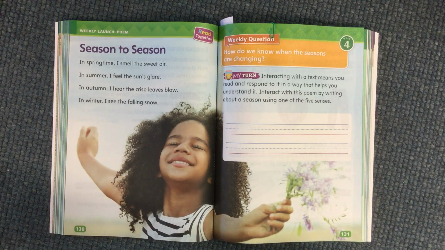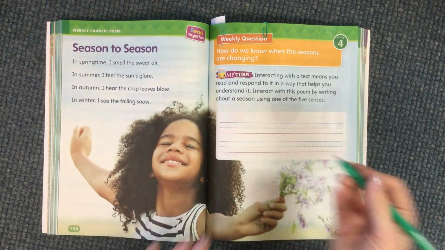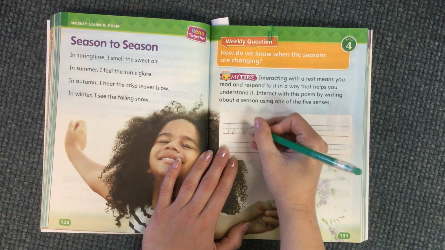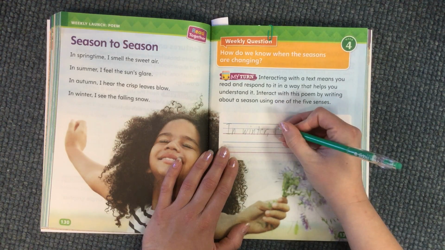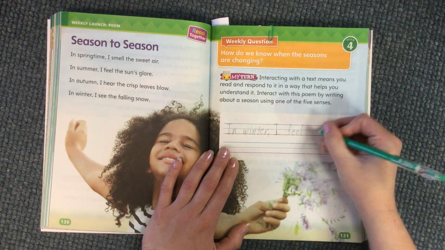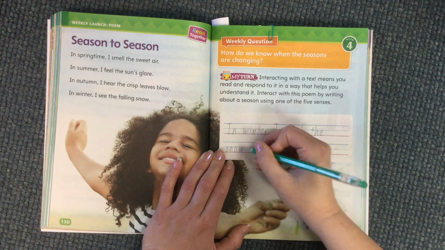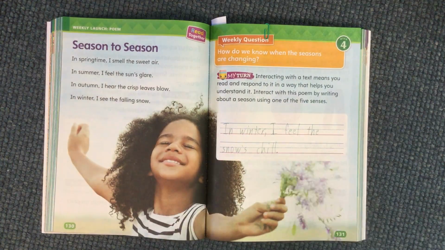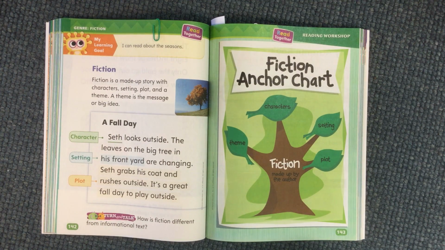So I'm going to write about winter because it's my favorite season. And I'm going to write about how it feels cold. In winter, I feel the snow chill, because snow feels chilly.